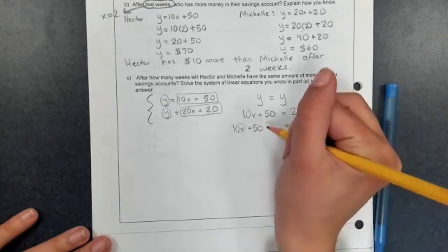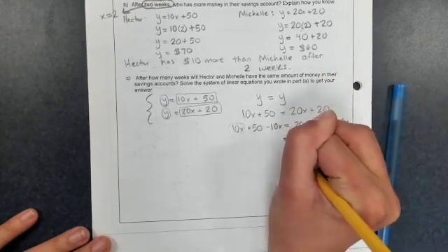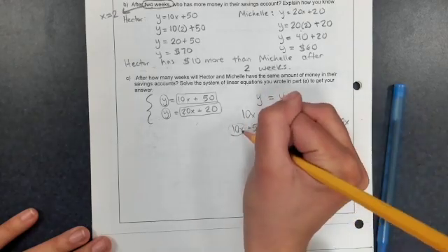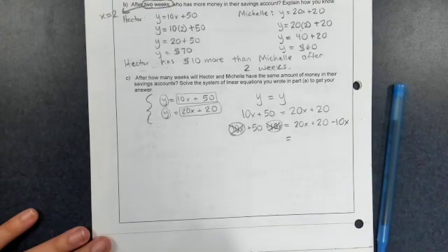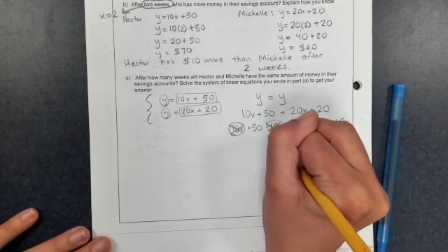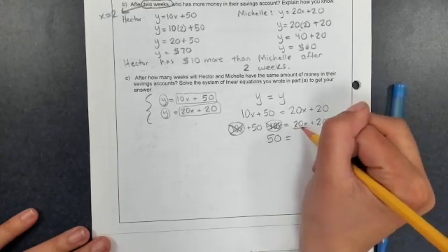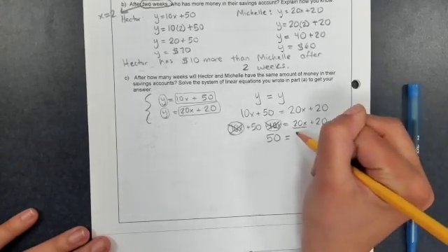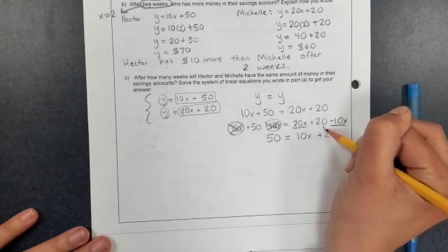We get rid of that positive 10x by subtracting 10x from both sides. When you do that, 10x minus 10x goes away to 0, and we just bring down the 50. On this side, we have 20x minus 10x is 10x, and then plus 20 that we bring down.